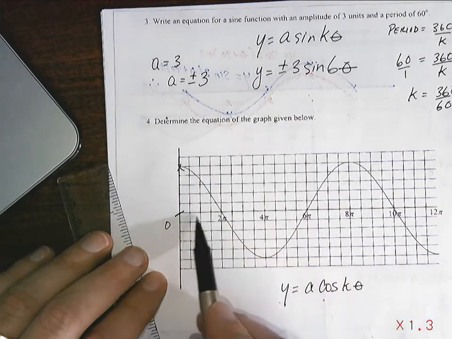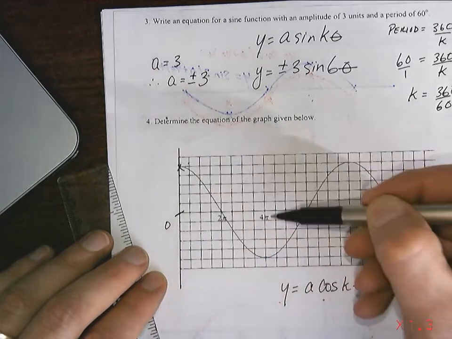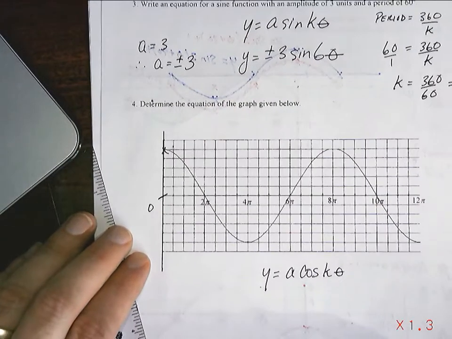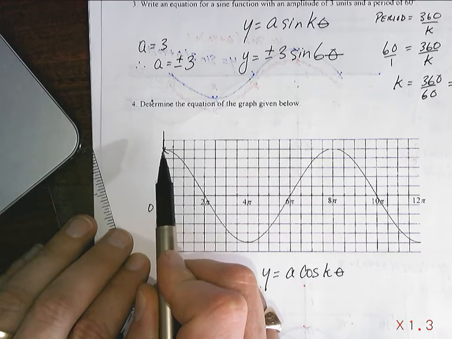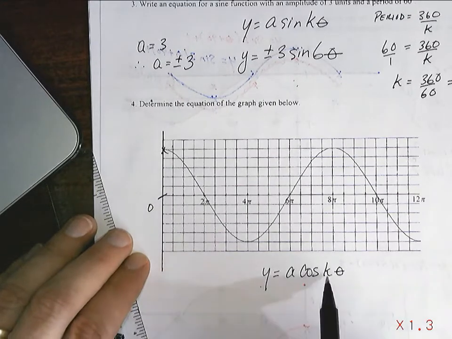now notice that it's horizontally cut here. It's equal above and equal below. So has there been any vertical shift? No, there's no vertical shift. And if I'm starting at a maximum, has there been any horizontal shift? No. So all I need to know is the A value and the K value.